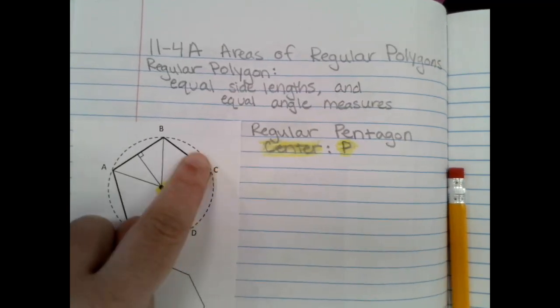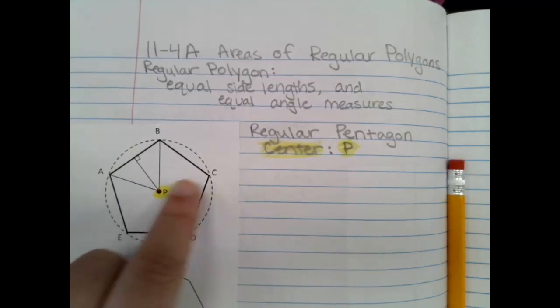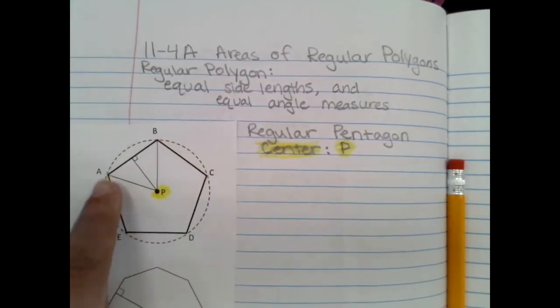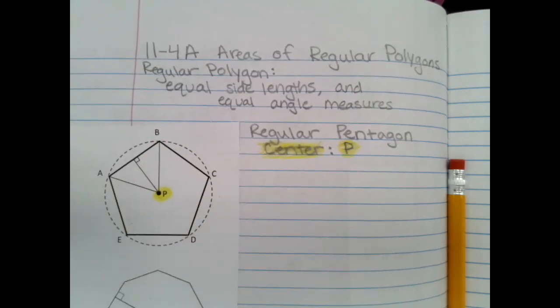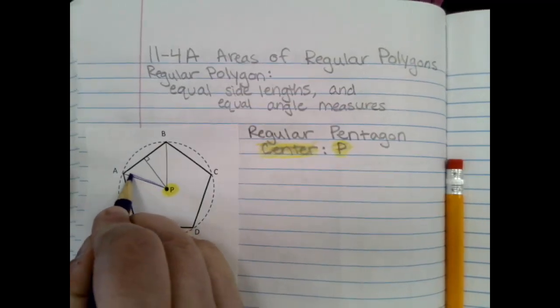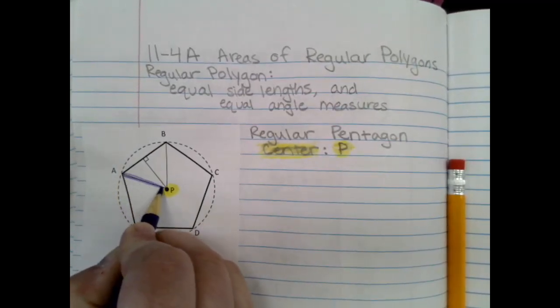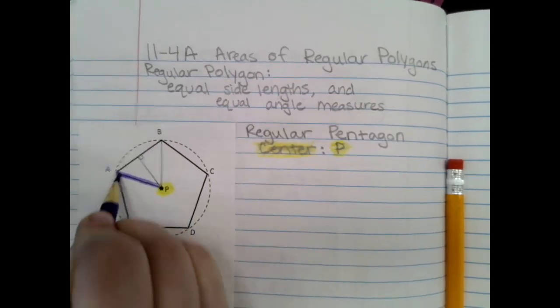Okay, but with that center, if I was going to draw a circle using that as my center, the circle would inscribe the polygon, meaning it would touch each of the vertices, each of the points get touched in that circle. So if I look at my circle and I look at that P to A, what do we call a line in a circle that goes from the center to the edge?